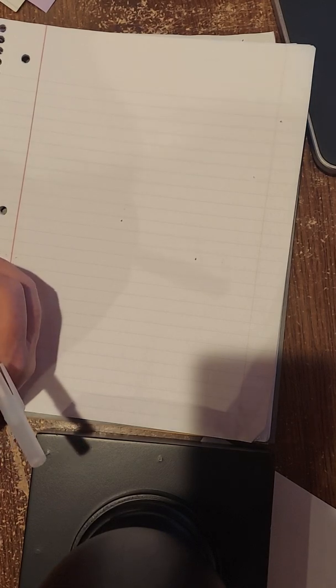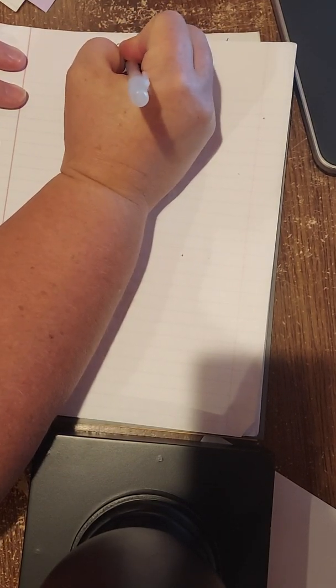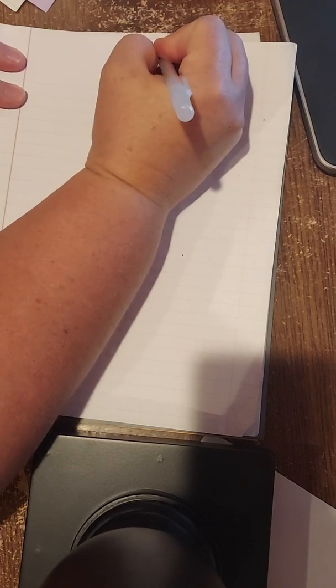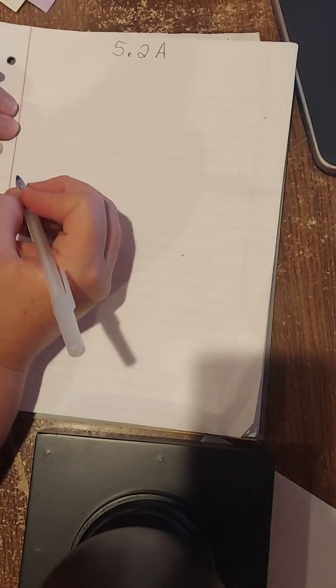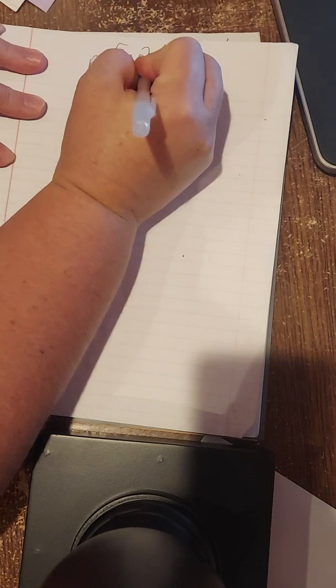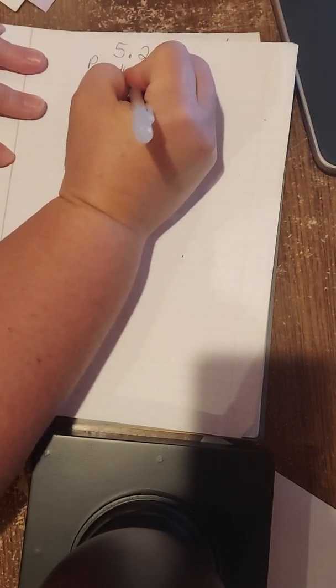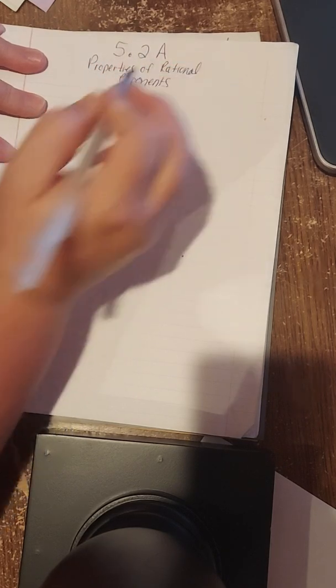Okay, this next section, section 5.2, is actually going to be broken up into 3 different sections. So I am going to refer to this as 5.2a, okay? And really this one is talking about properties of rational exponents.